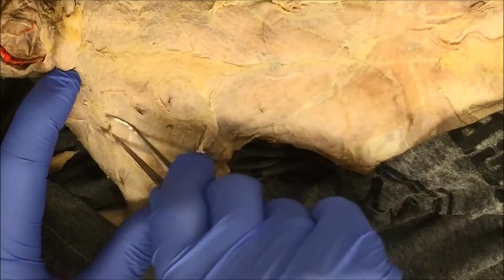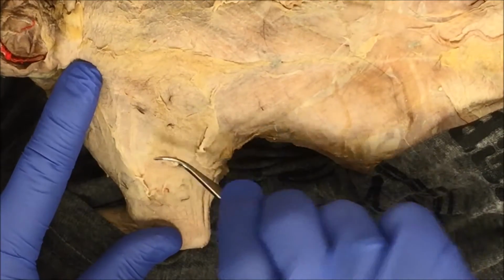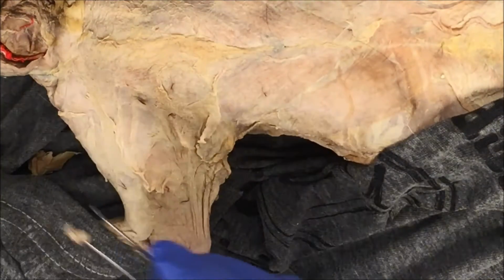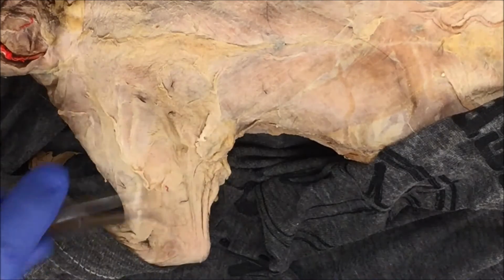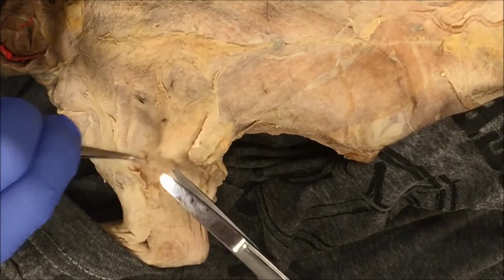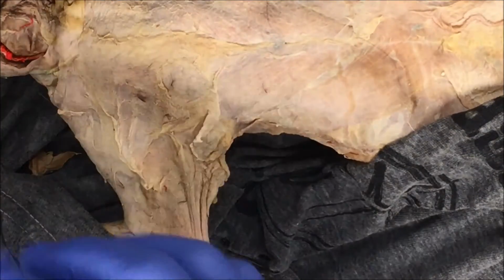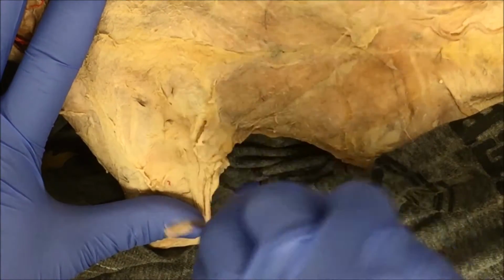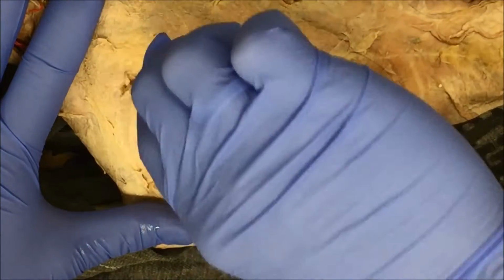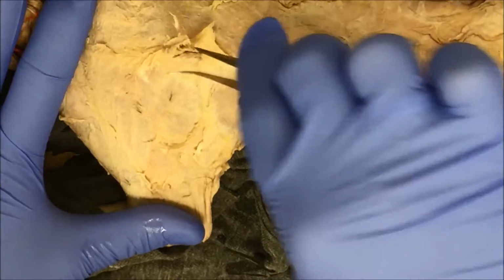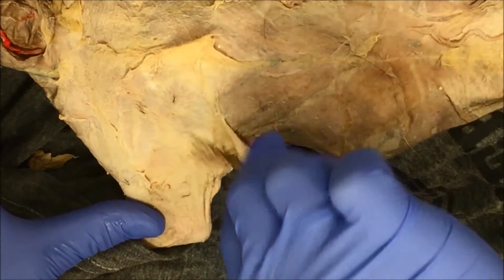You can do it that way, or if you're confident and want to remove larger chunks, you can pull up on the connective tissue and then use scissors to cut it off. So if I know this is connective tissue, I pull this off and then just cut off larger chunks. I prefer just using the forceps. They seem to work just fine. And again, you remove connective tissue so that you can have a better view of the muscles.